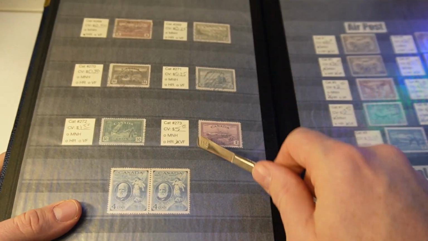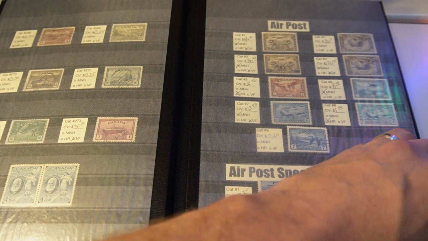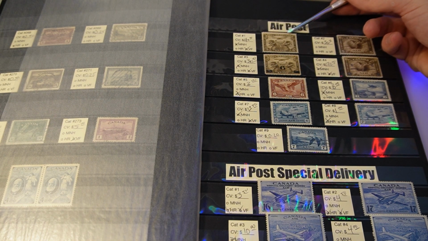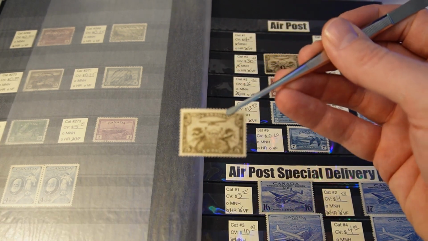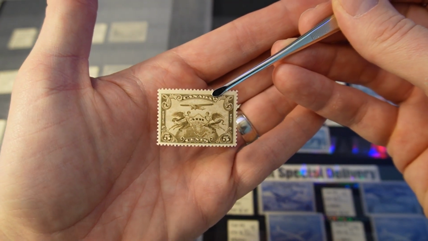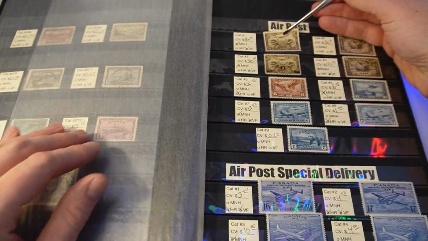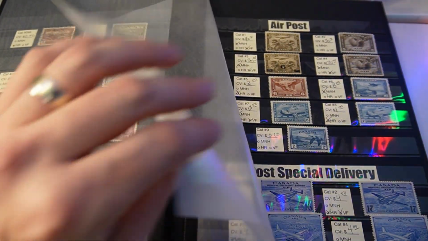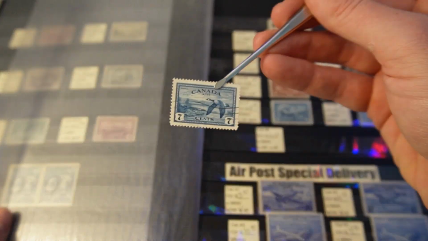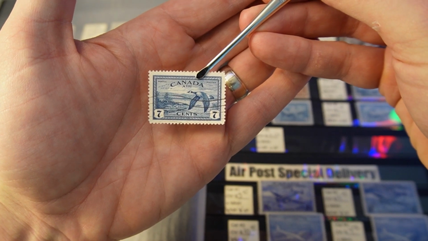All right, I stopped at 1945 for this, and then dived into the back of the book section. I always love airmail stamps. These are no exception. Oh, very, very cool. And I mean, look, it's got a Canadian goose. You know, what more do you need but a stamp with a Canadian goose on it? I mean, come on.